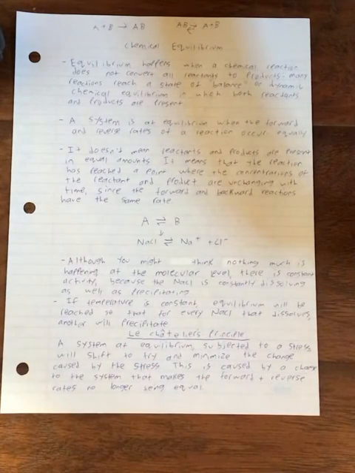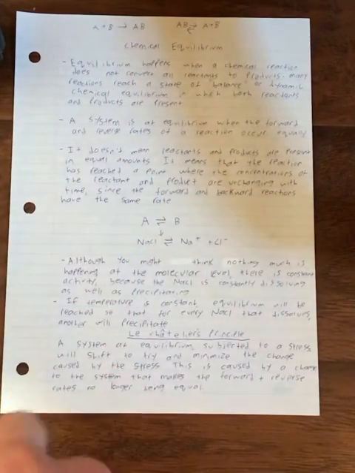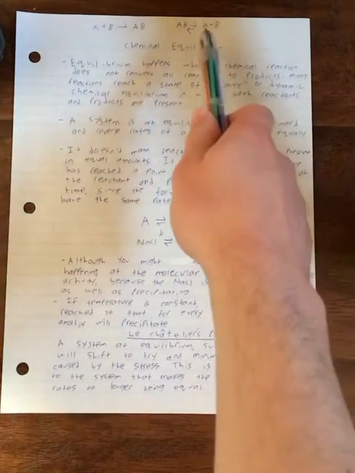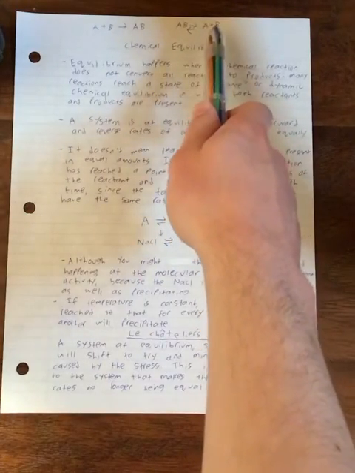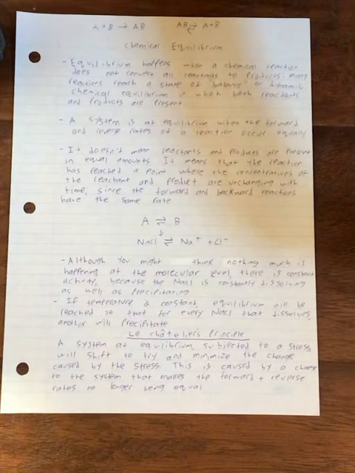So the concentration of AB in this example could be 1 mole per liter, and the concentrations of A and B individually might be 0.1 moles per liter. It doesn't matter even if it's 95% reactants or 95% products. What matters is if it's decomposing and combining at an equal rate. That's essentially what equilibrium is.